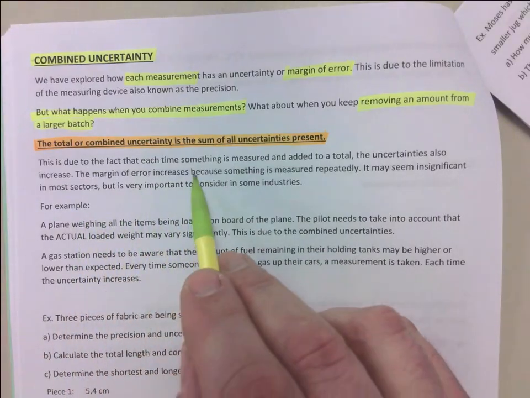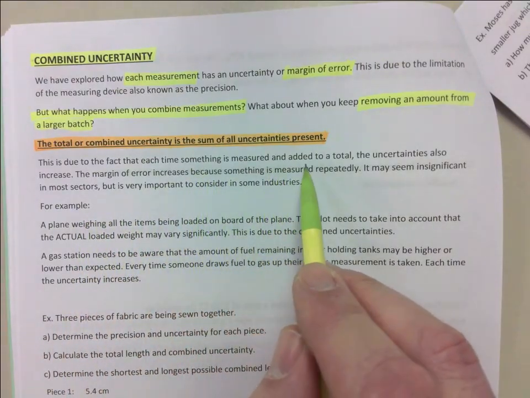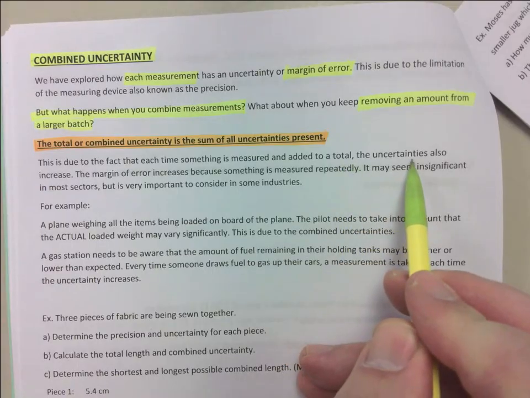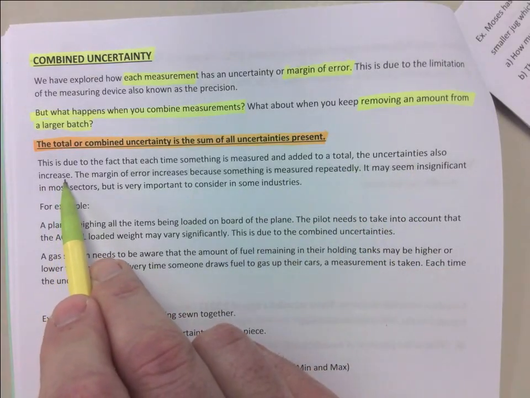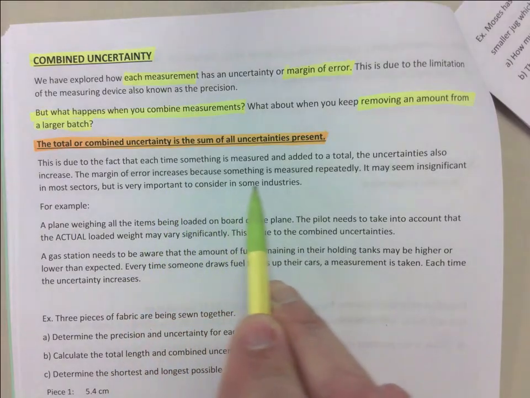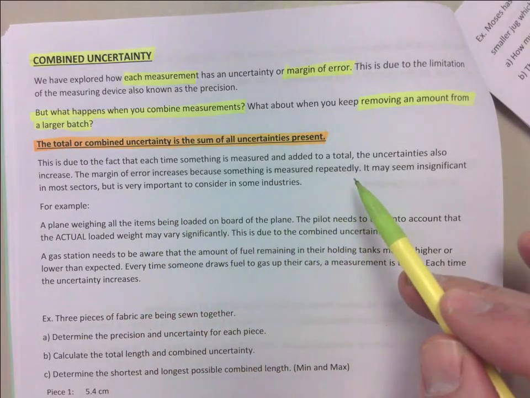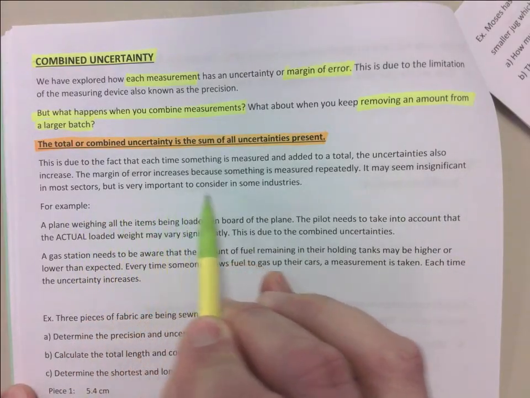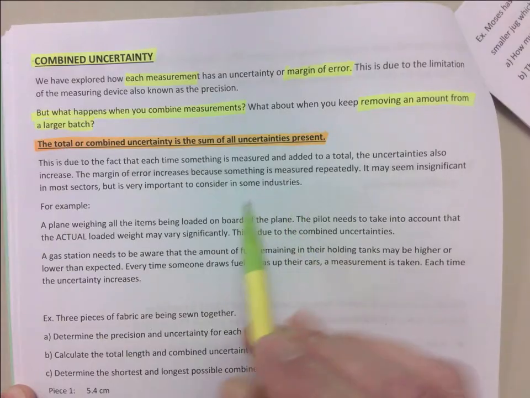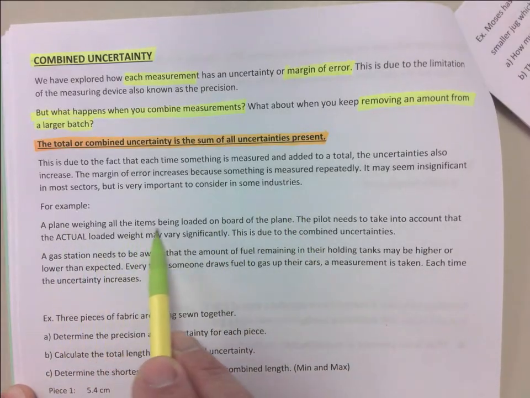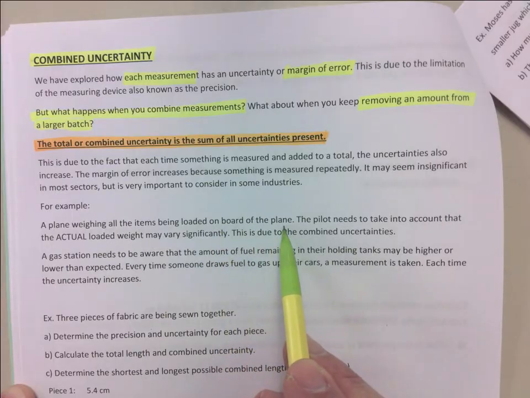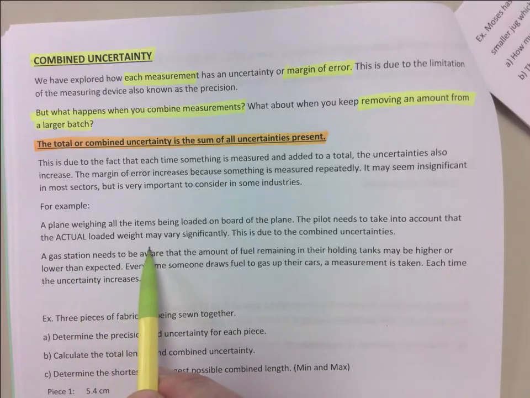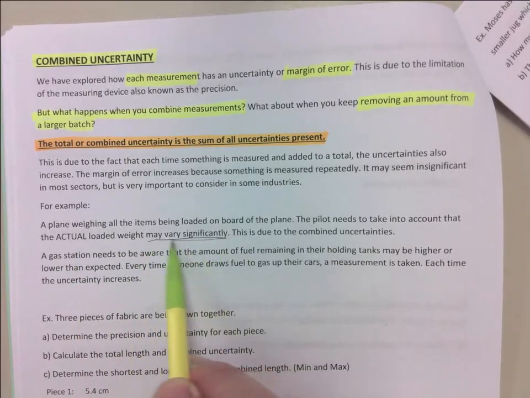This is due to the fact that each time something is measured and added to a total, the uncertainties also increase. The margin of error increases because something is measured repeatedly. It may seem insignificant in most sectors, but it is very important to consider in some industries. For example, a plane weighing all the items being loaded on board of the plane. The pilot needs to take into account that the actual loaded weight may vary significantly.